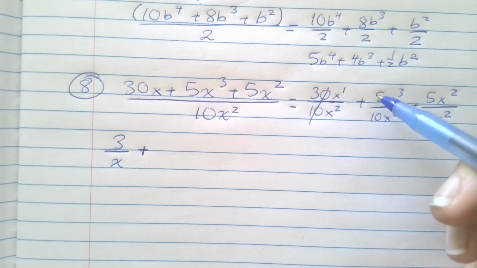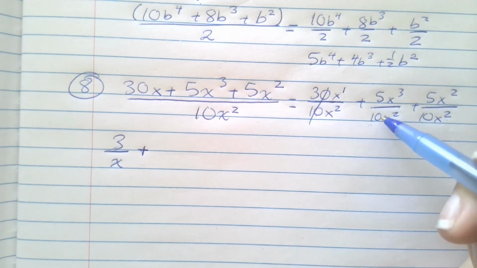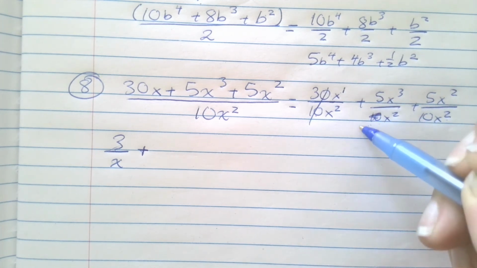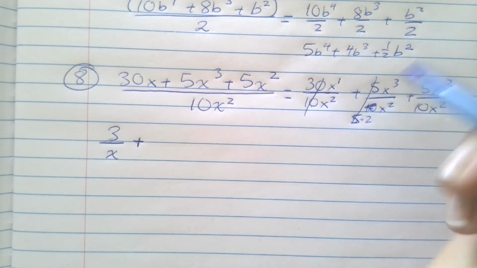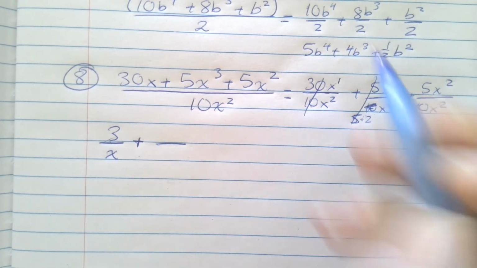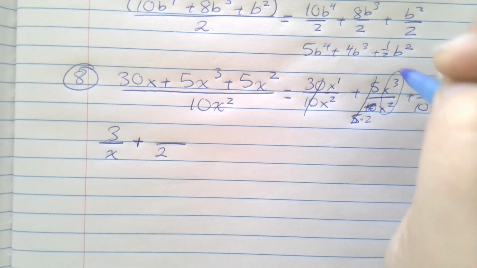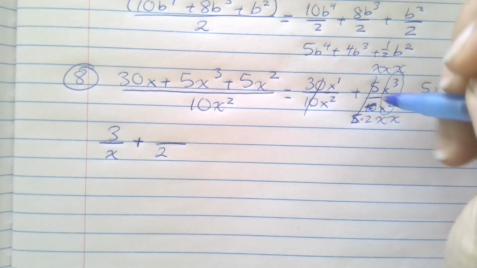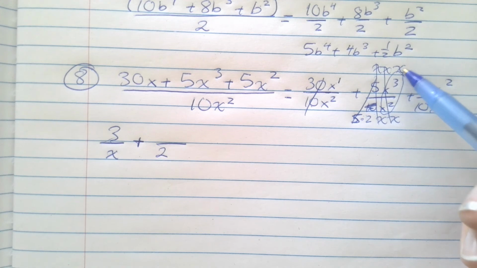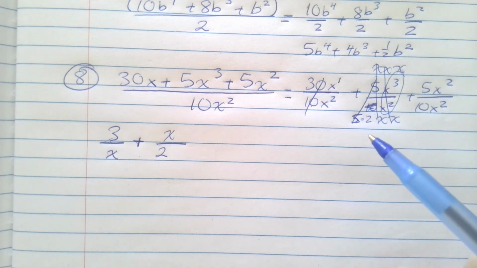The 5 and the 10. What do we do with those? Divide. Okay, if I take this 10 and I think of it as 5 times 2, you with me? Just cross out the 5s. What's left on the denominator is a 2. Now what about these? I've got 3 x's on top, and I've got 2 x's in the denominator. So if I cross those out, I've got 1 left in the top. Is this easier? I think this is easier.